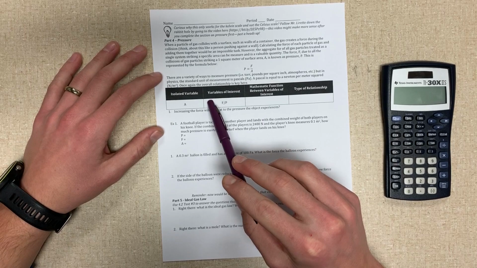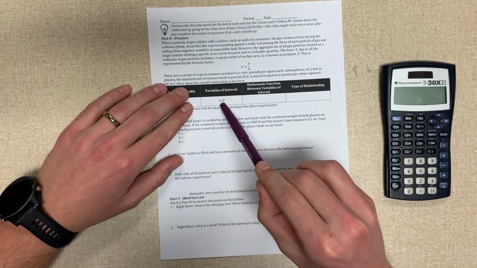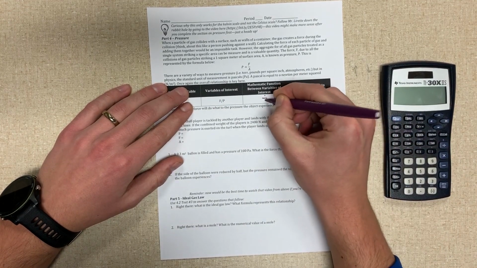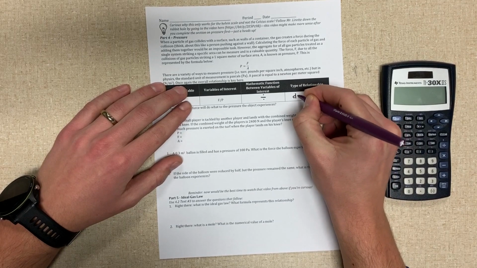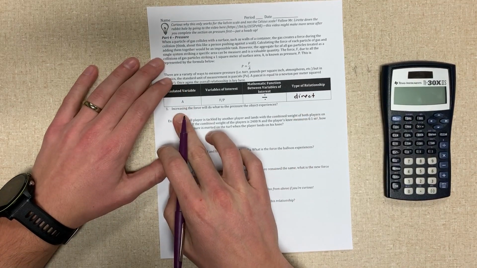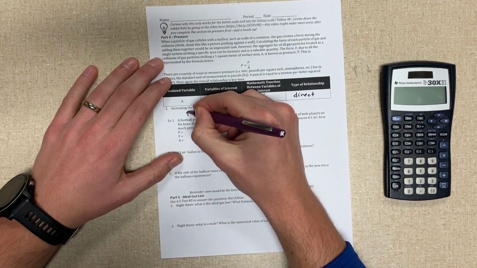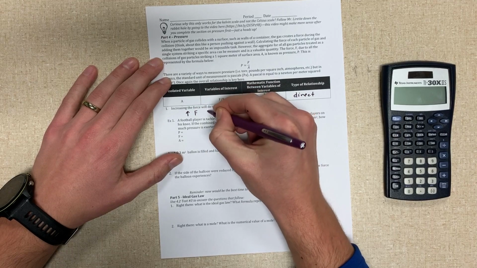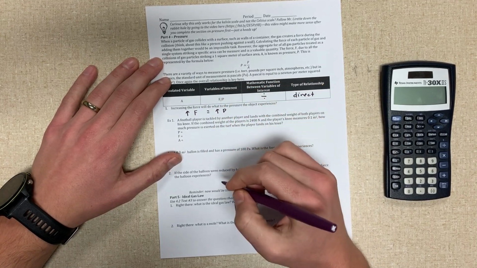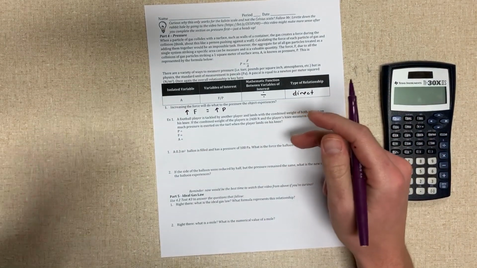Let's talk about this relationship here. If we isolate for area, I want to talk about the relationships between force and pressure. We can see that there is a division sign between them, which means that they have a direct relationship. So let's come to this question. Increasing the force will do what to the pressure an object experiences? If there's a direct relationship, when we increase the force, that means the object will have an increase in pressure as well.